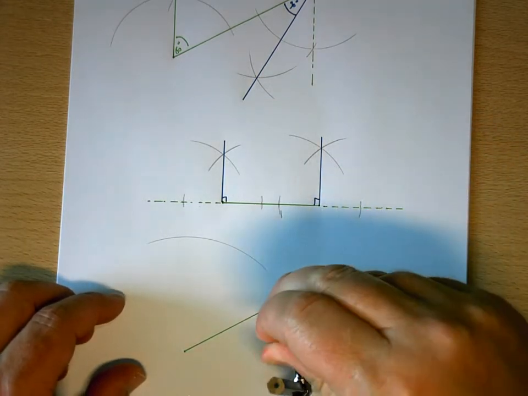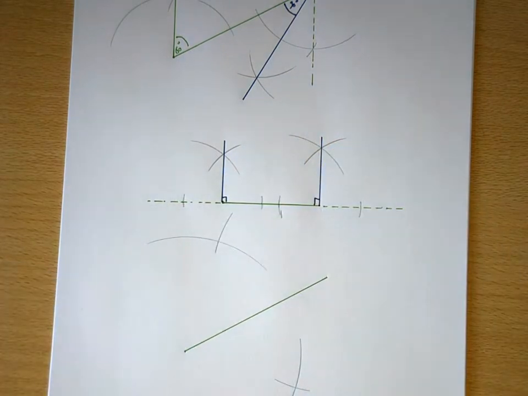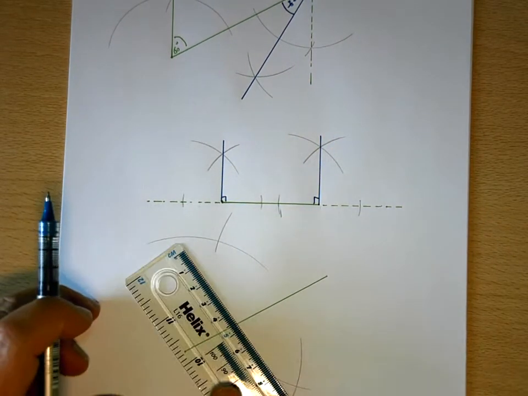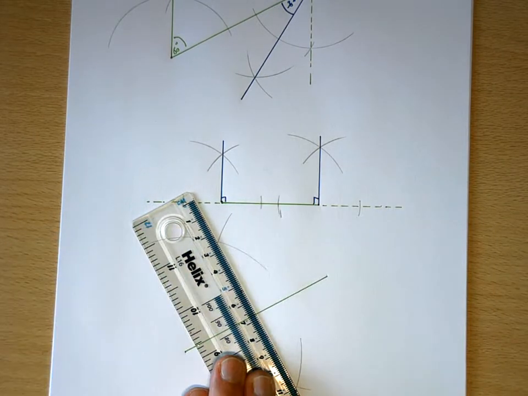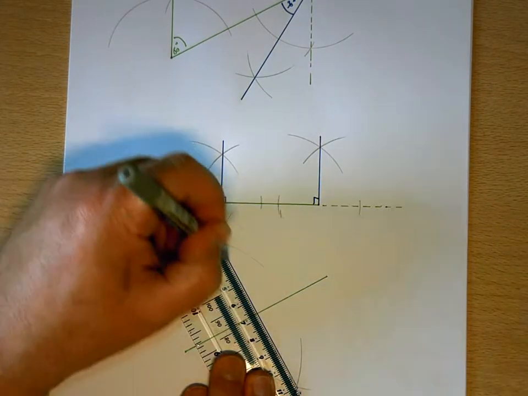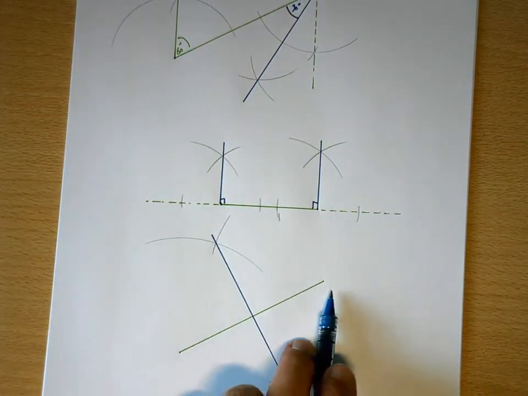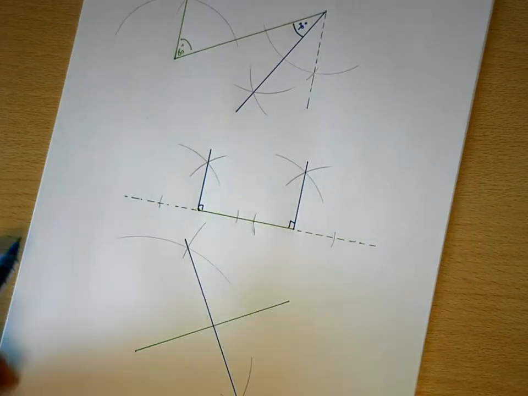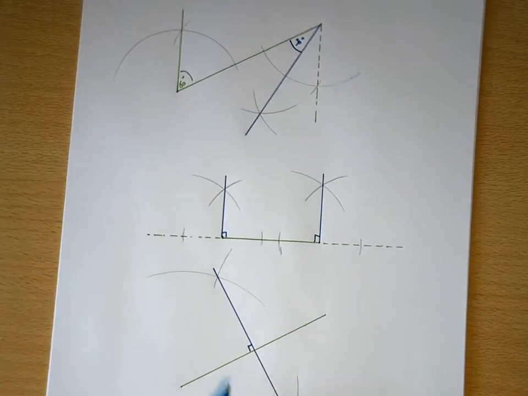Move your compass point to the opposite side of the line and repeat that, and then to construct your perpendicular bisector, you would draw a line through the pair of intersecting arcs, and what that does is it cuts that line exactly in half and at right angles.